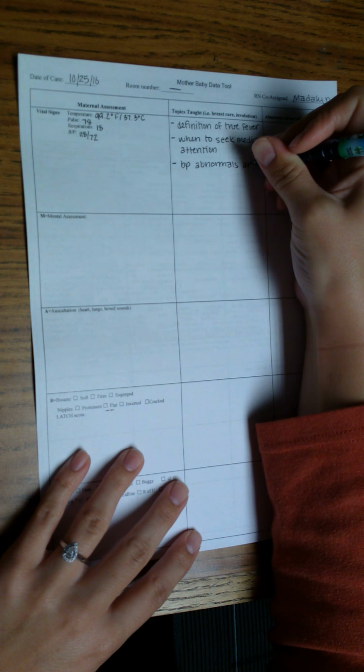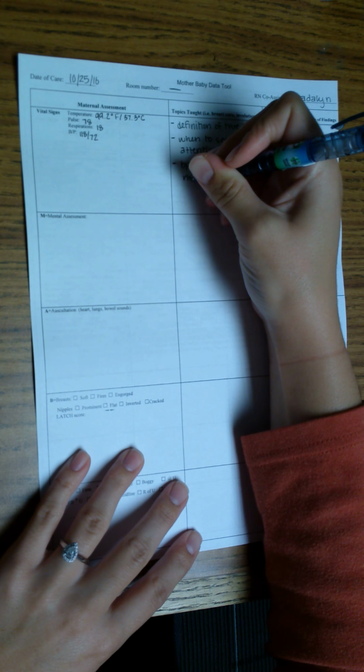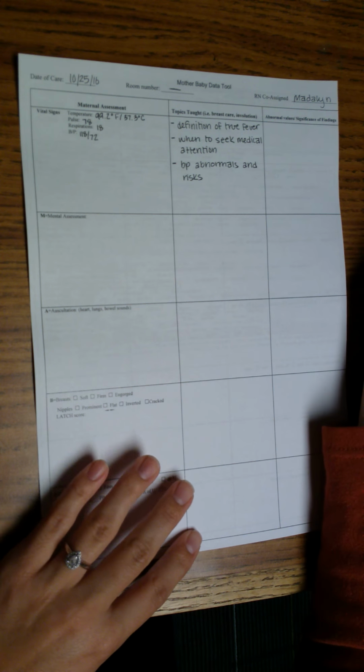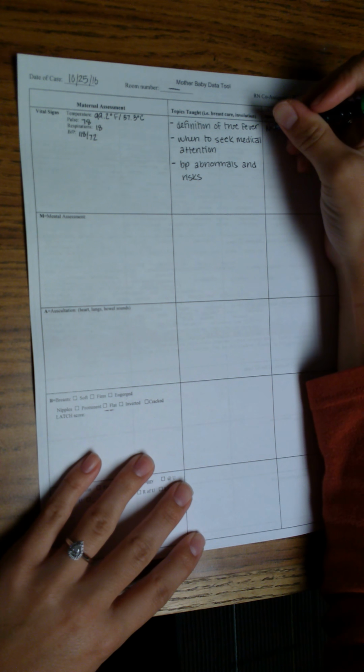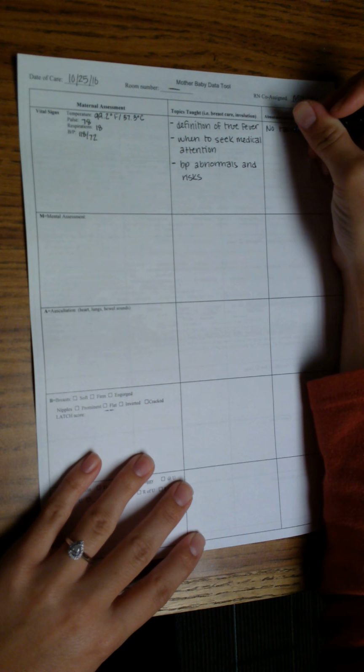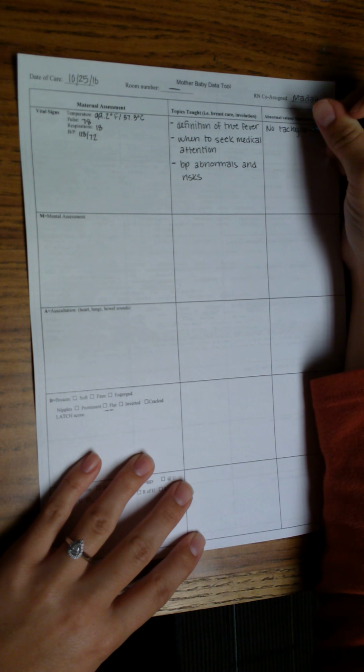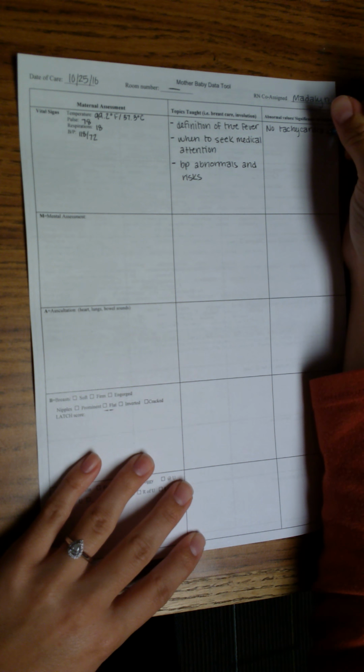So you're not going to always have abnormals. Moms are pregnant and they are healthy. It's not like on a med-surg floor where you're looking for problems and then picking diagnoses off of a specific problem. You might not have abnormal values, but you need to talk about why they're not abnormal and what that means for the patient, the significance of those vital sign changes.